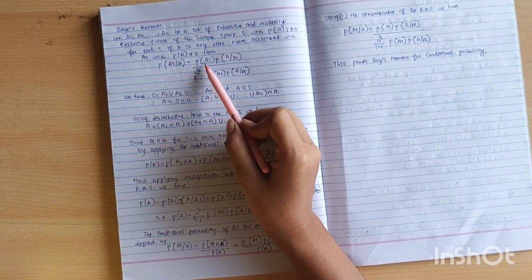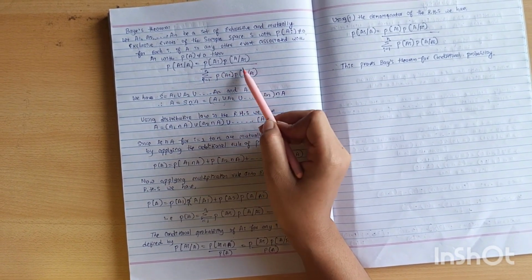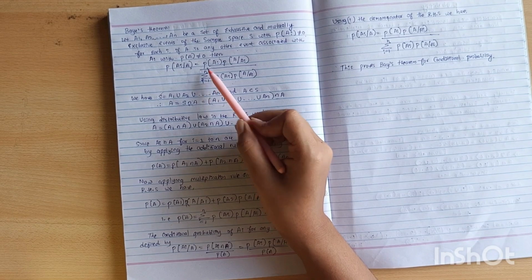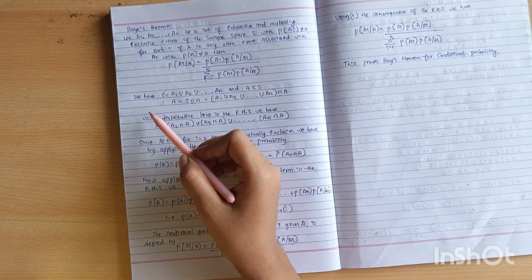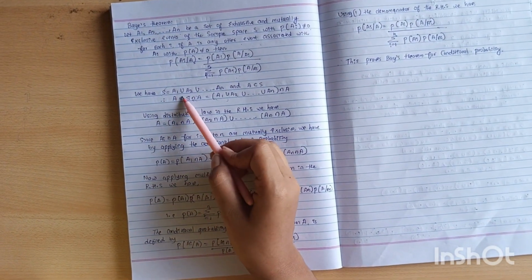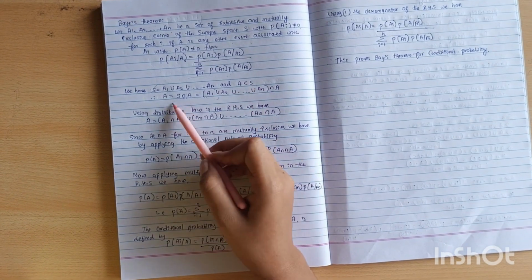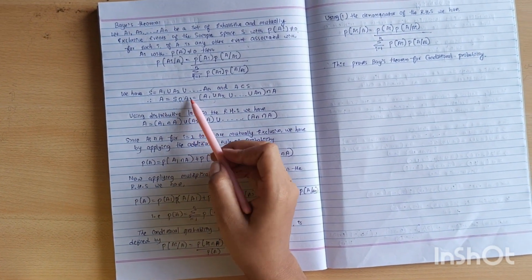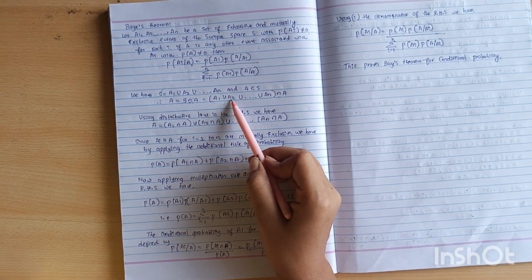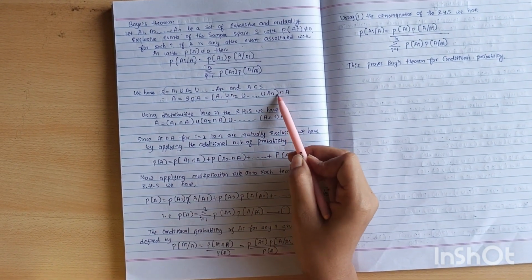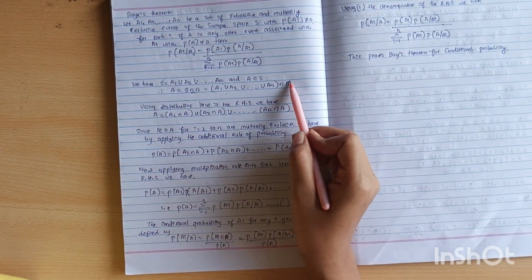P of Ai by A is equal to P of Ai into P of A by Ai divided by summation of i equals 1 to n P of Ai into P of A by Ai. So firstly we have S is equal to A1 union A2 union up to An, and A is a subset of S, therefore A is equal to S intersection A. So we know what S is: S is A1 union A2 union up to An, and here it is the intersection. That's why we are putting the intersection and A as it is.